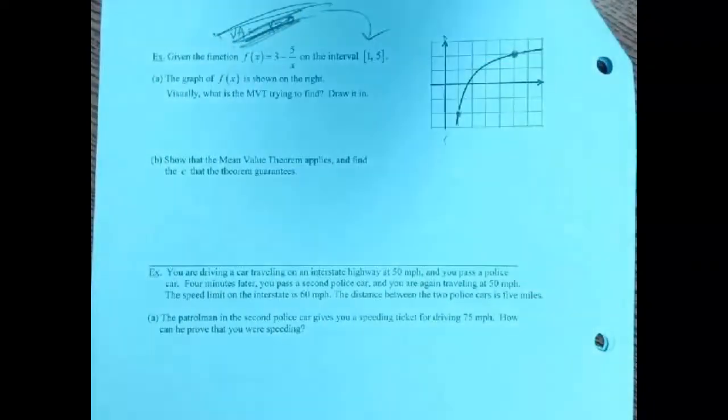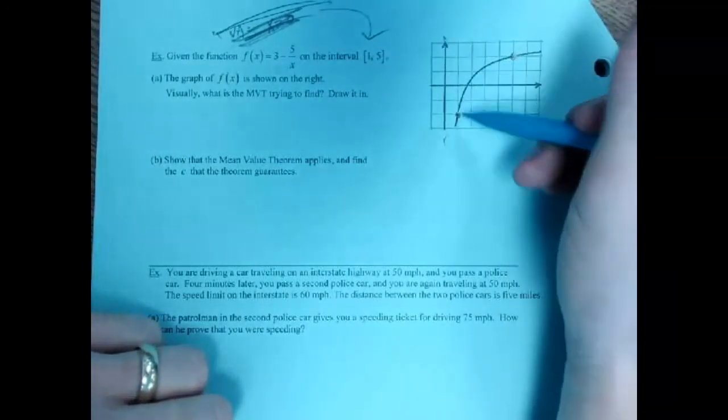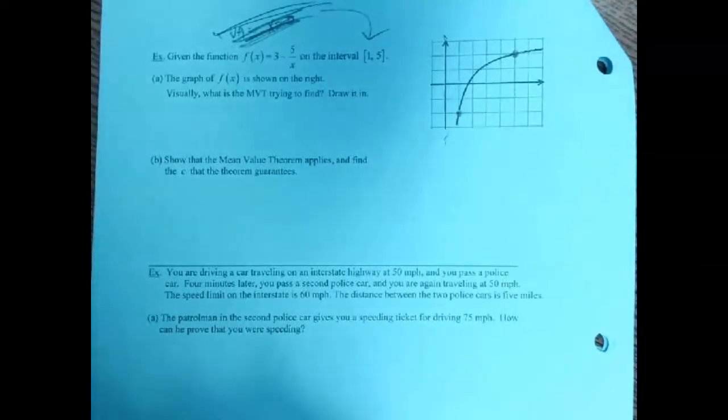It is discontinuous at 0, but you only need it to be continuous in the piece of the graph that we were looking at, right? So let's see, part A, it says visually, what is the mean value theorem trying to find? Let's draw it. Well, let's think.